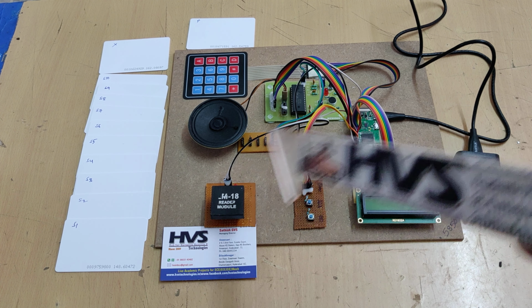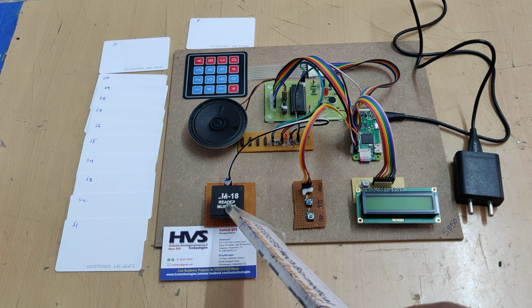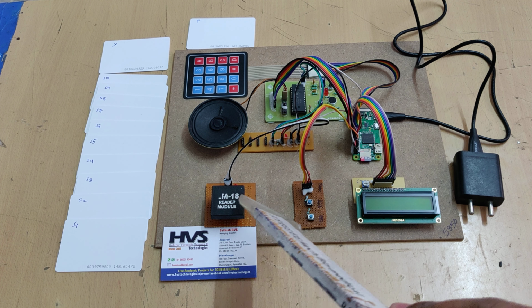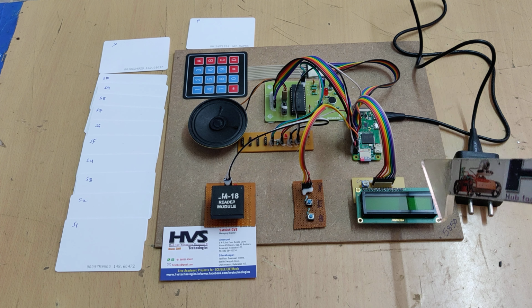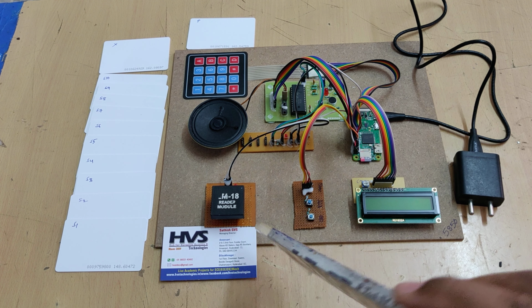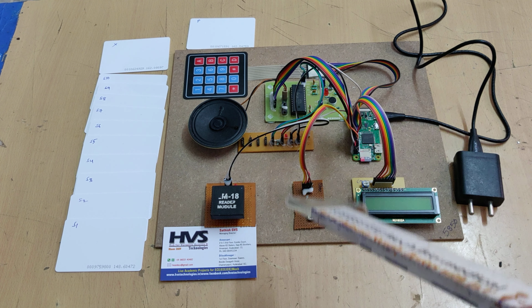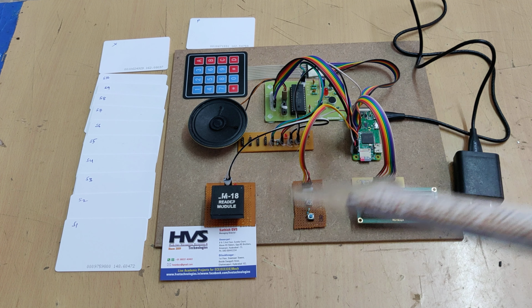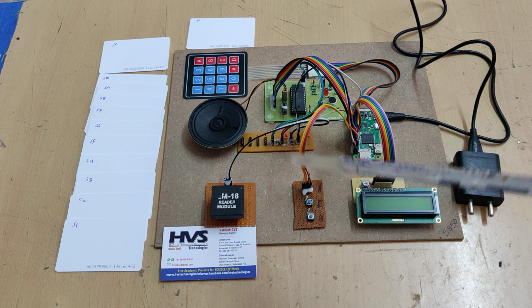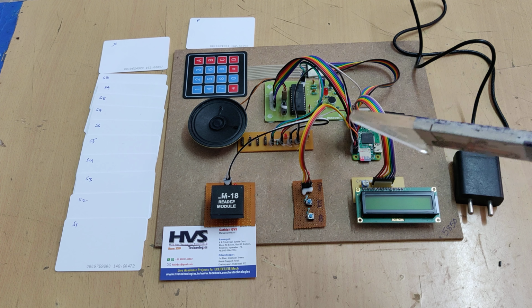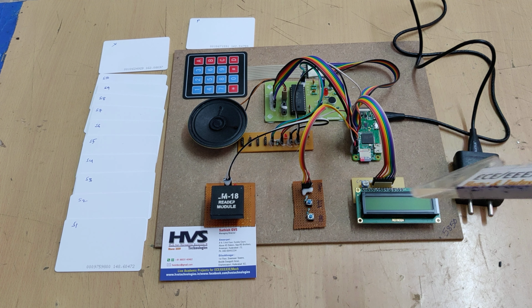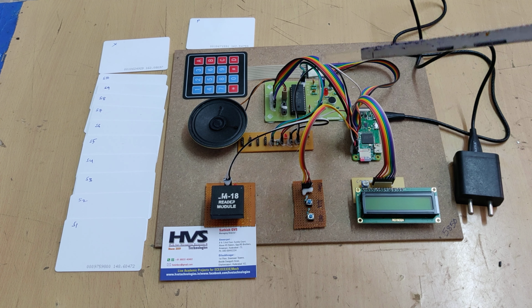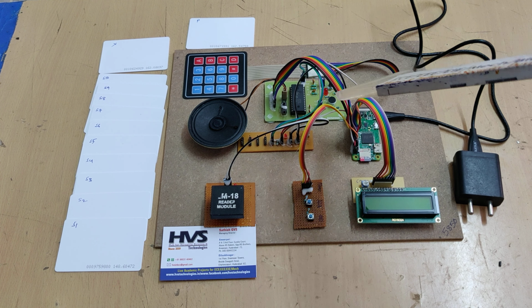Coming to the interfacing connections, the RFID is interfaced at pin number 15, that's the receiving pin of our Pi Zero W. And coming to the APR33A3 voice module, we have interfaced pins 2, 3, 4, 25, 8, 7 of our Raspberry Pi Zero W, and again 14 and 18 pins. So 8 pins are connected to the APR33A3 voice module.